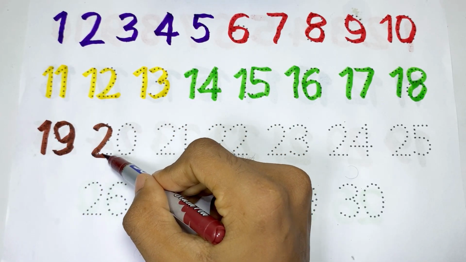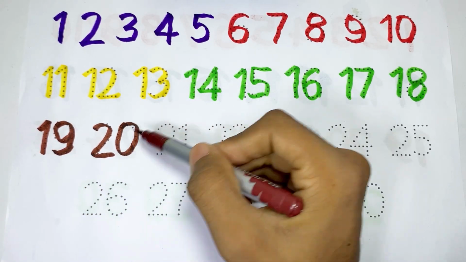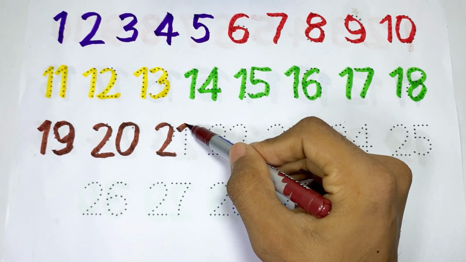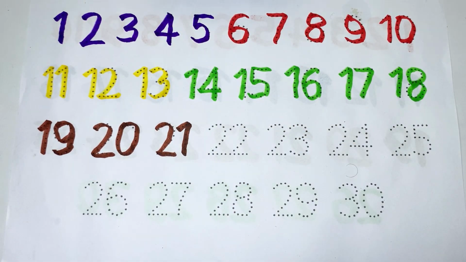19, 20, 21. Kids, now you draw 22 and use light green color.